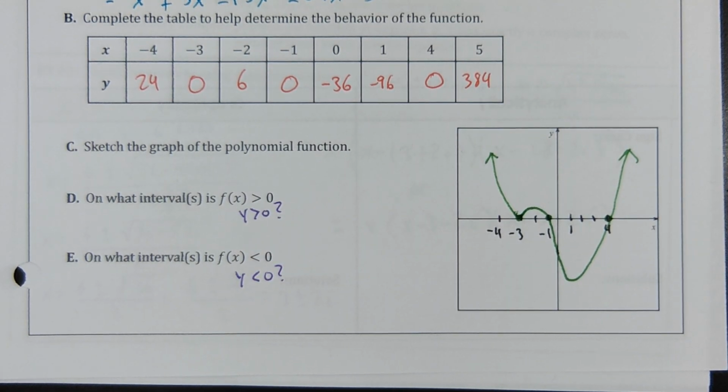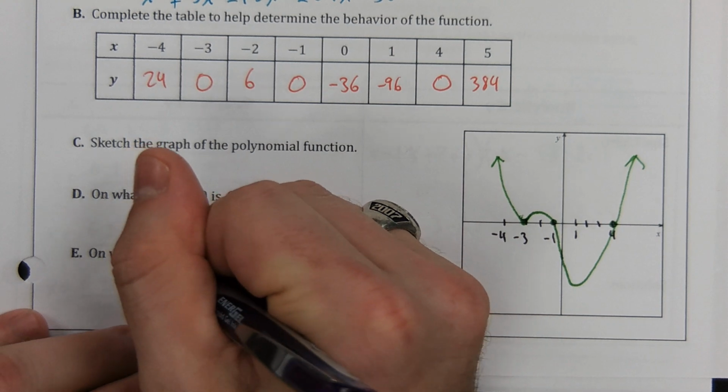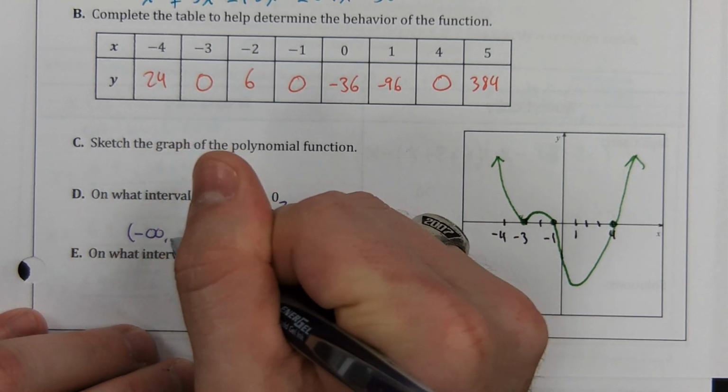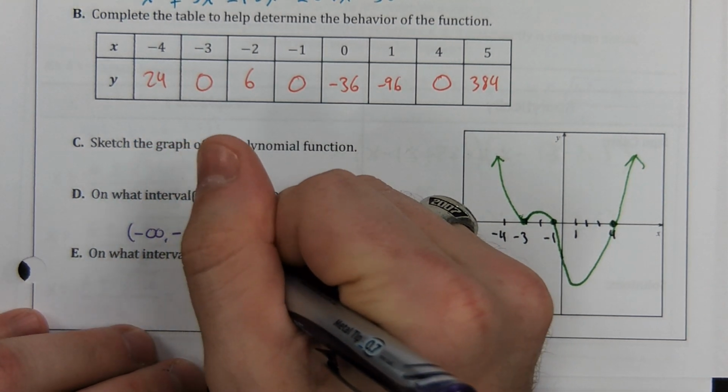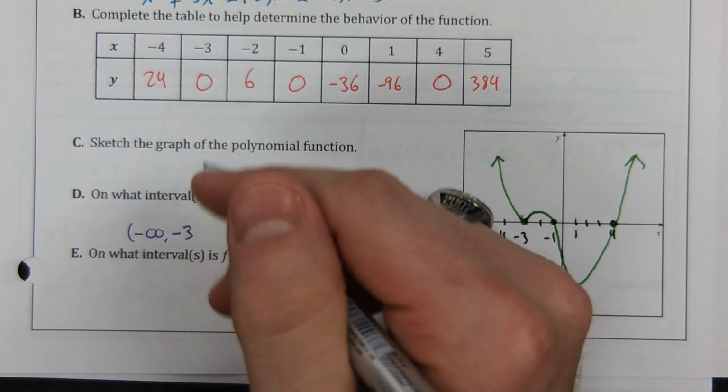So when are my y values positive numbers? Well, that means you're above the x-axis. When am I above the x-axis? To the left of -3. So the question is, would it be brackets or not? Let me ask you, if you're on the x-axis, what is your y value? 0. Is 0 greater than 0? No. Nope, so you cannot put a bracket there.